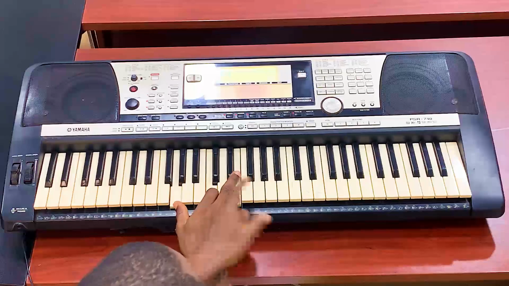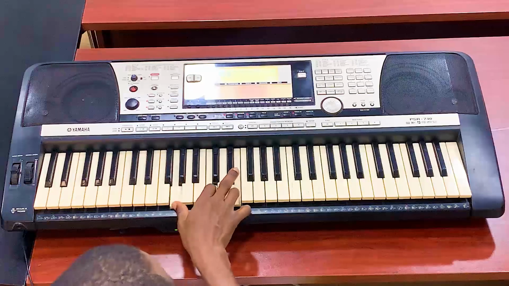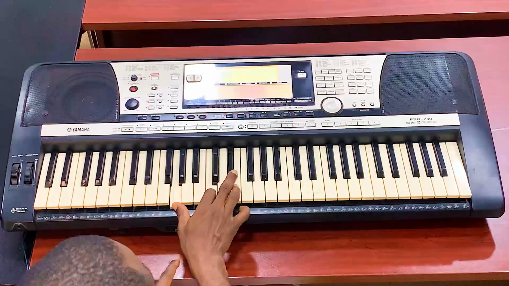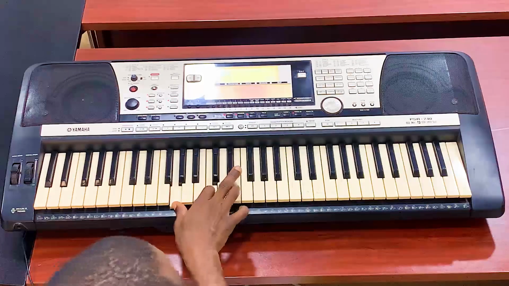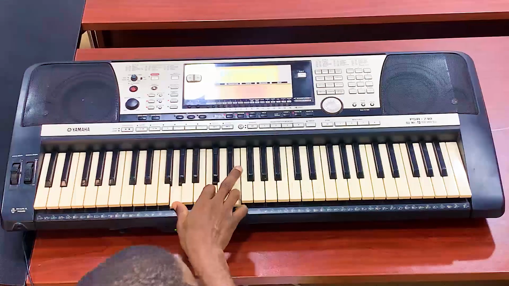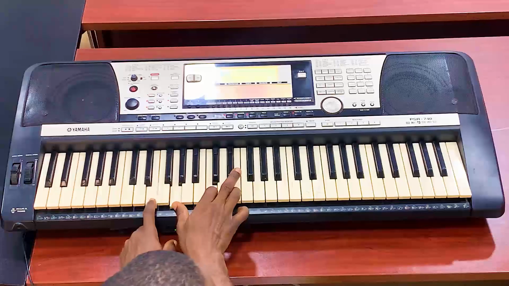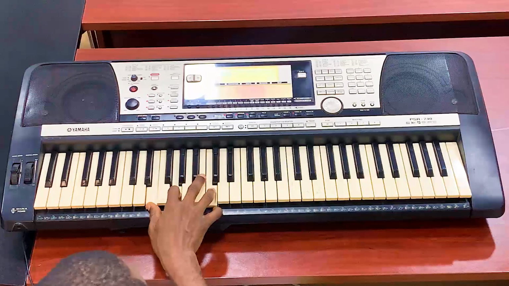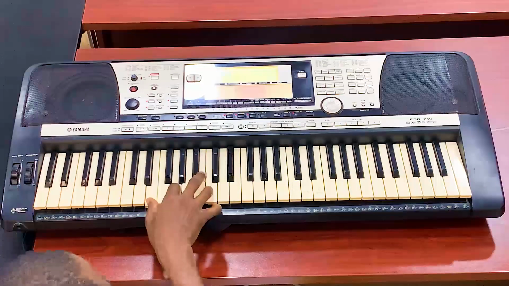This is the first inversion. I can also decide to remove this hand, which is my E. I can decide to pick my E from here. So I have something like this. It's the same thing. So these are the three notes.